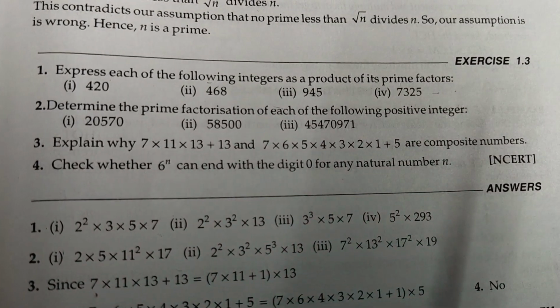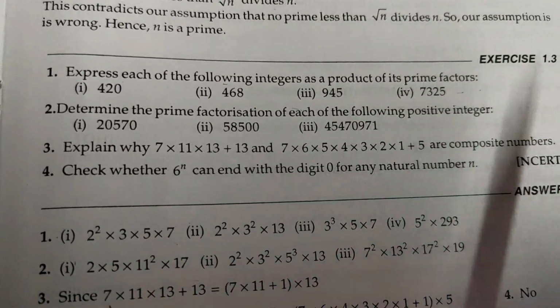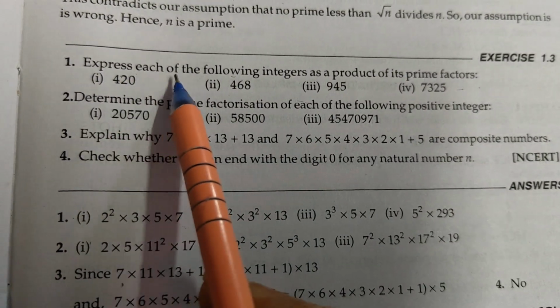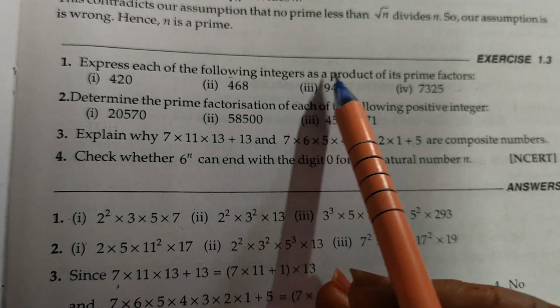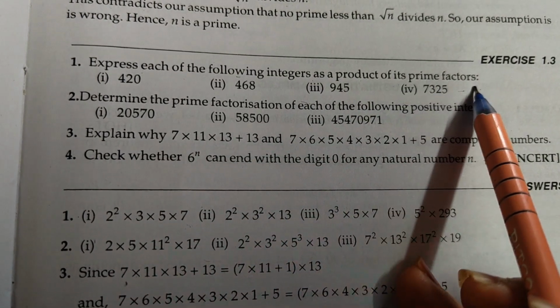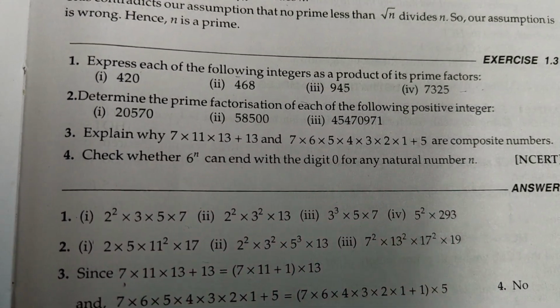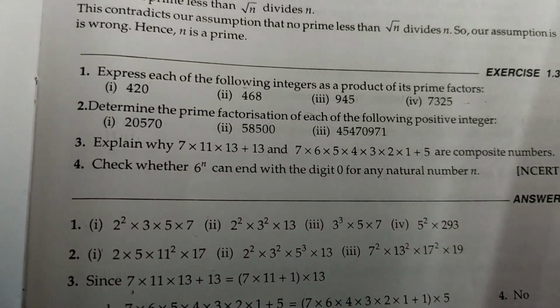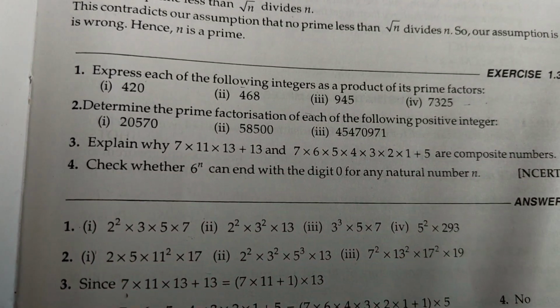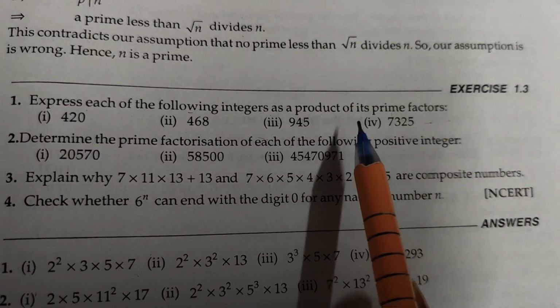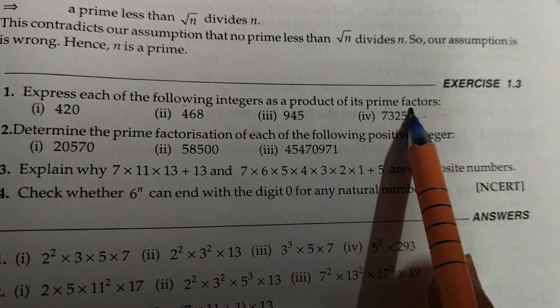Let's move to question number 1. Let's read. Express each of the following integers as the product of its prime factors. So the question says the product of its prime factors. Okay, here what do you understand by product of prime factors?